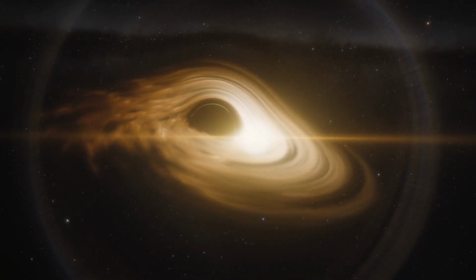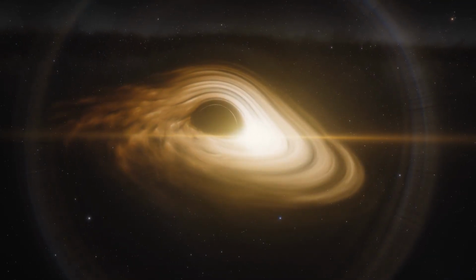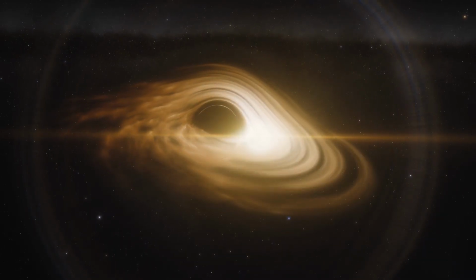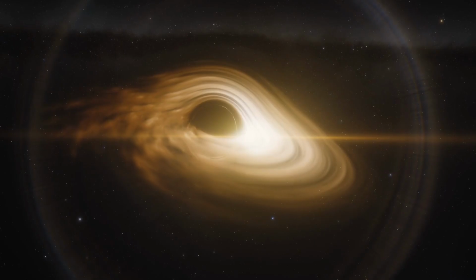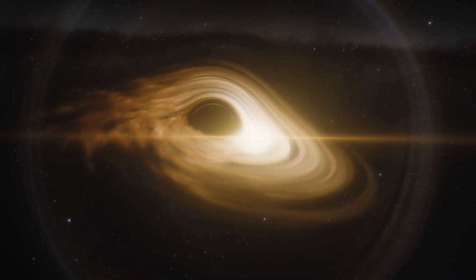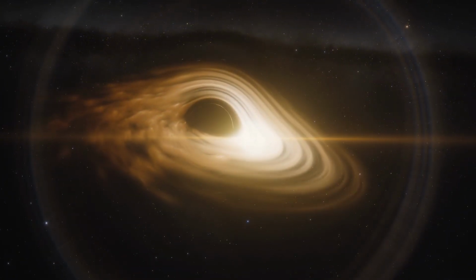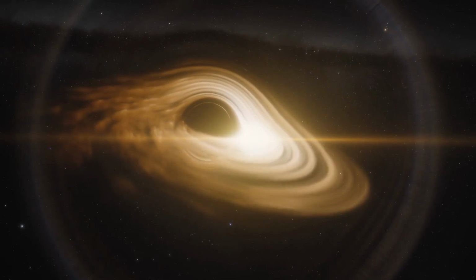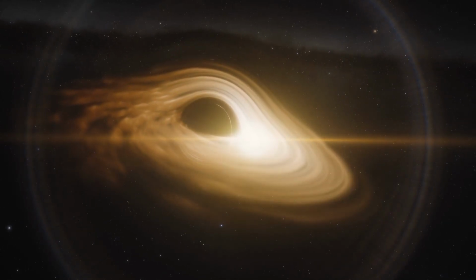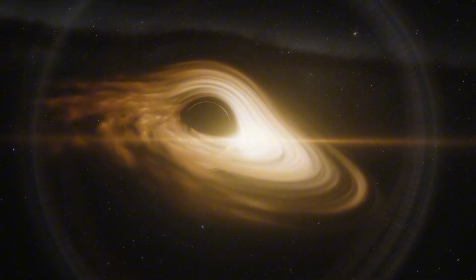Black holes are not merely astronomical curiosities. They are fundamental to understanding the universe. They lurk at the centers of galaxies, shaping cosmic evolution. They test the limits of Einstein's general relativity. They connect to the deepest questions in physics, the nature of space and time, the fate of information, the relationship between quantum mechanics and gravity.